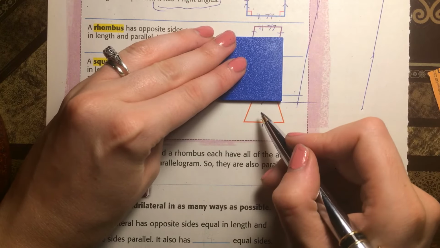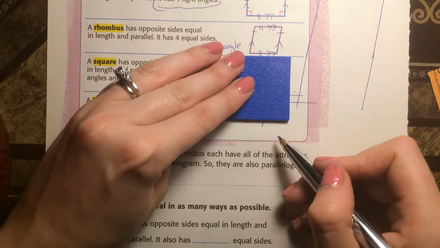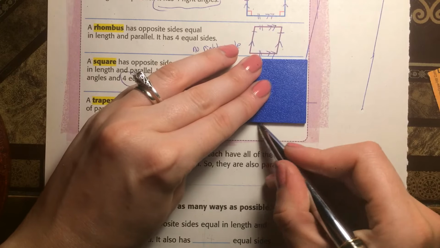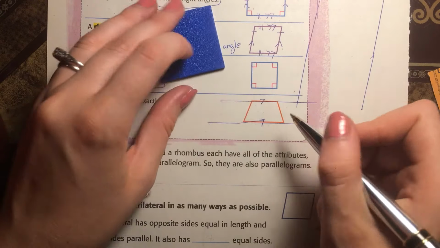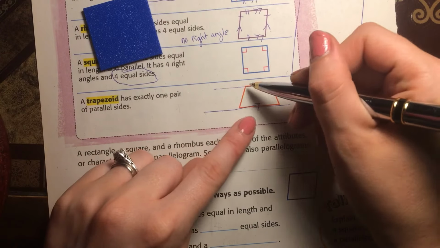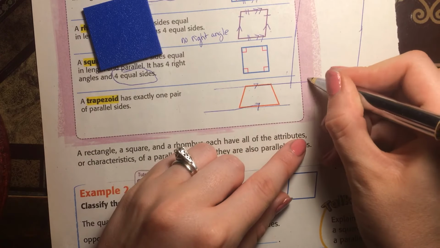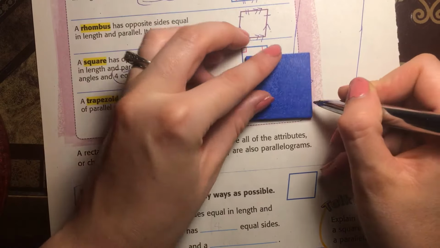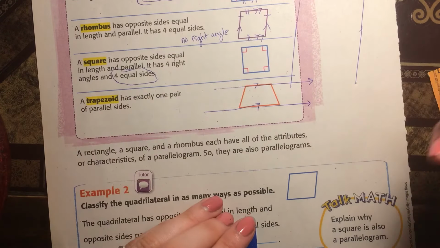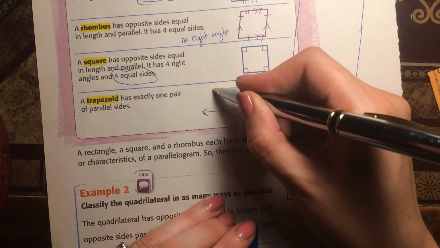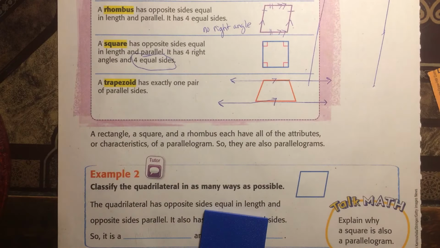Like that, see? And I extend these lines out. These are never going to touch, right? They're just going on and on and on forever. But they're parallel. They're not going to touch.